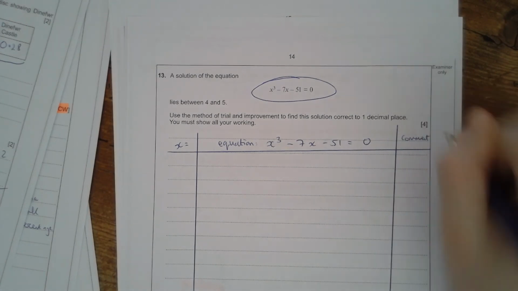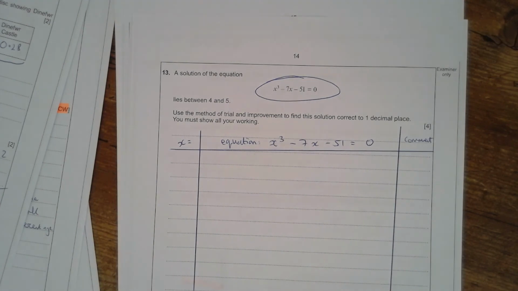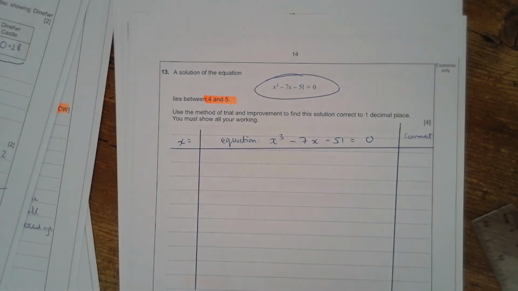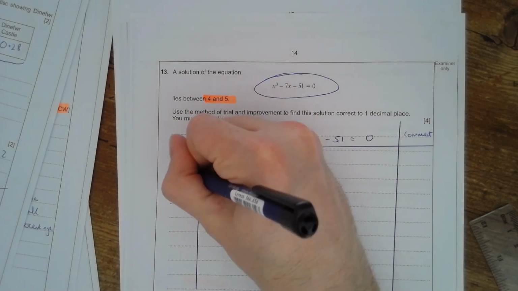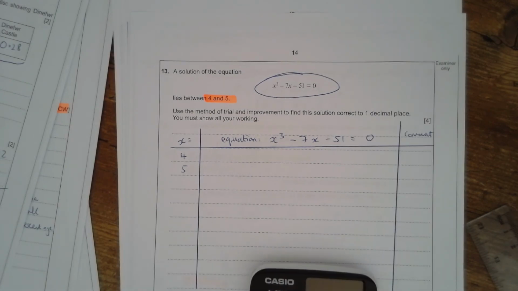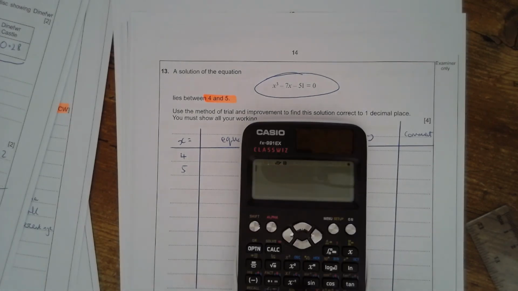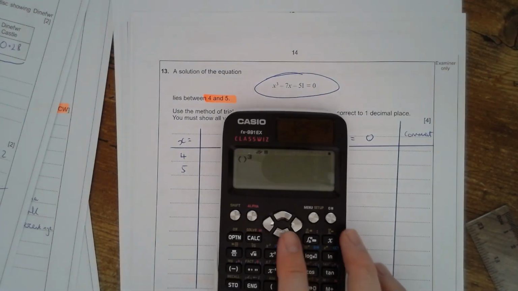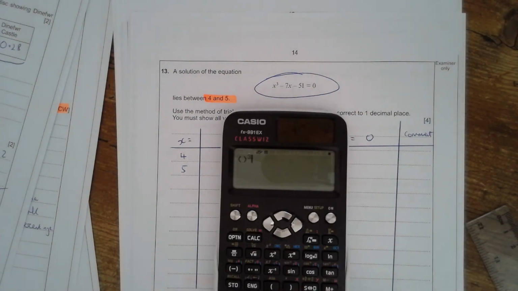And here is a comment. Okay. So the first thing I do is I always try the numbers it tells me in the question. I will get 1 mark for trying 4 and 5 there, and also it will confirm if it does lie between 4 and 5. Now this is the best way to do it in your calculator. I've talked about it once already. Wherever you see an x, you change it for open brackets. Okay, so far just open brackets cubed, minus 7 open brackets, minus 51.